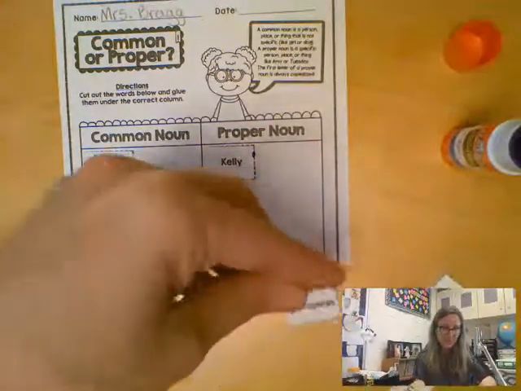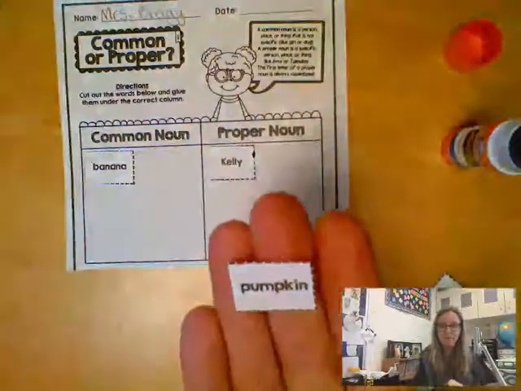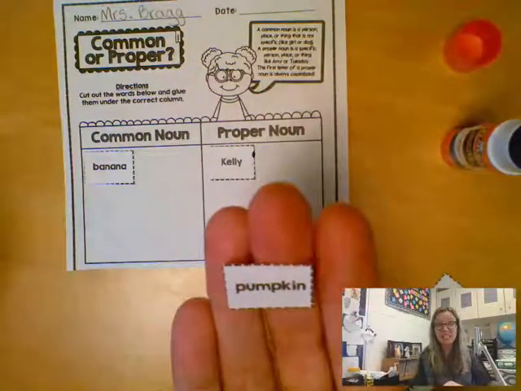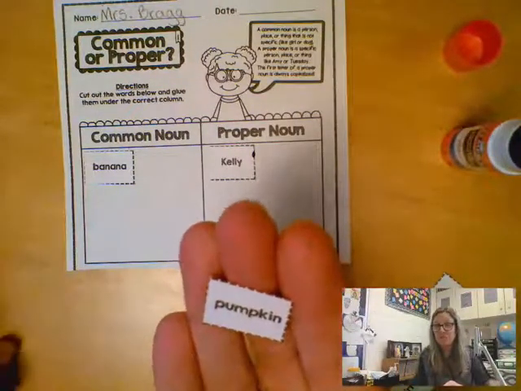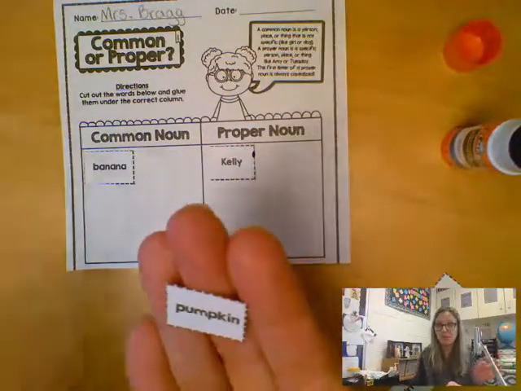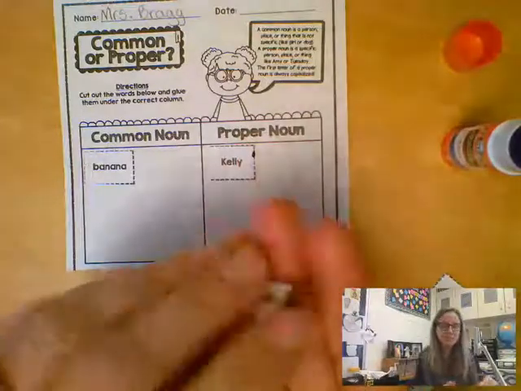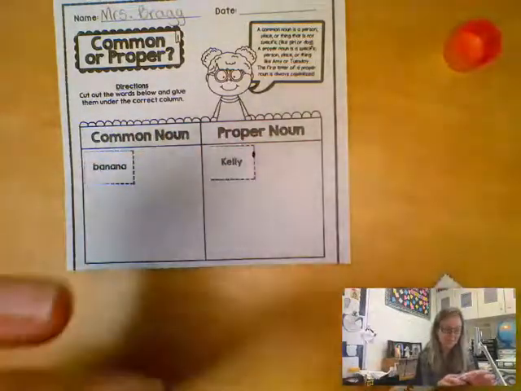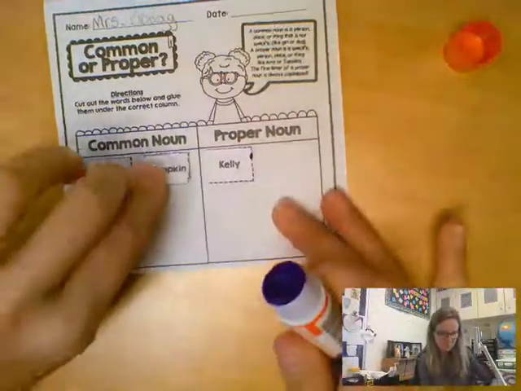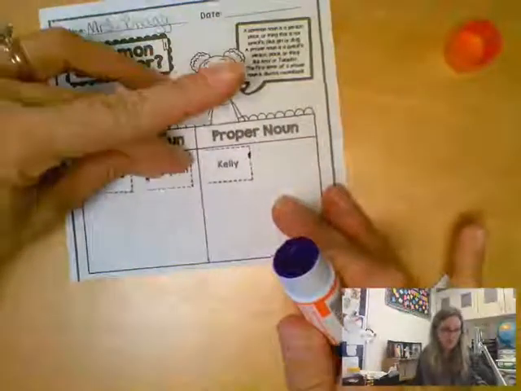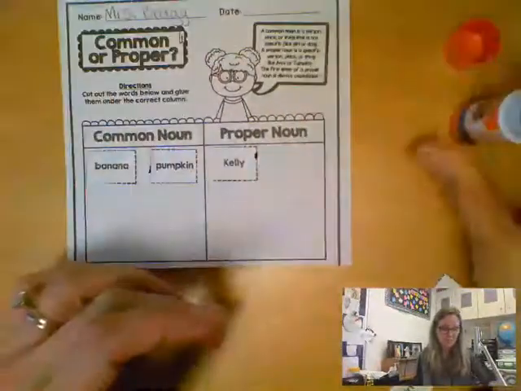This next one says pumpkin. Big clues. It's not a specific noun. I'm not talking about a specific pumpkin like Spookly, the pumpkin, and it has a lowercase letter, so it's a common noun. Remember, the biggest clue here is going to be your uppercase or lowercase letters.